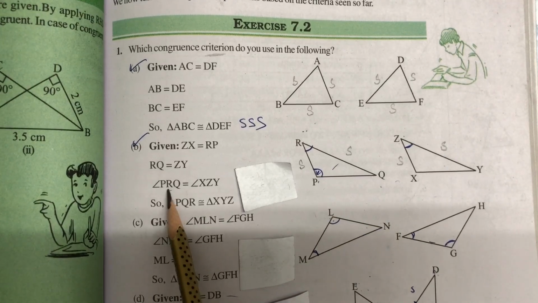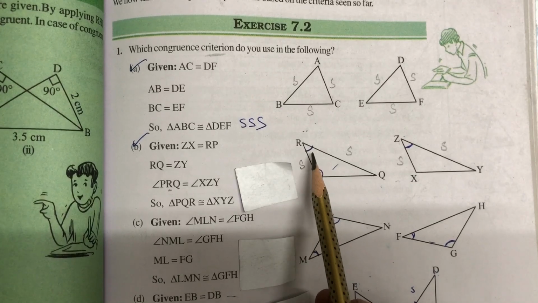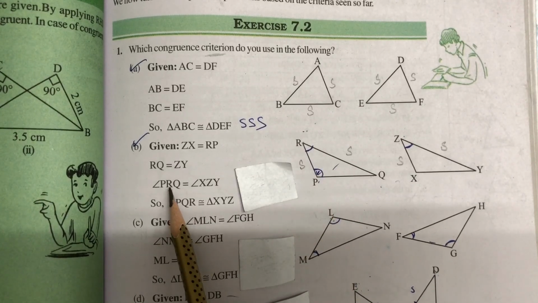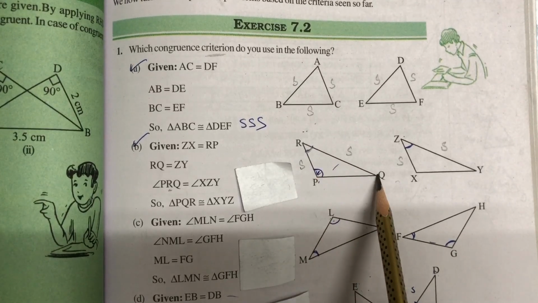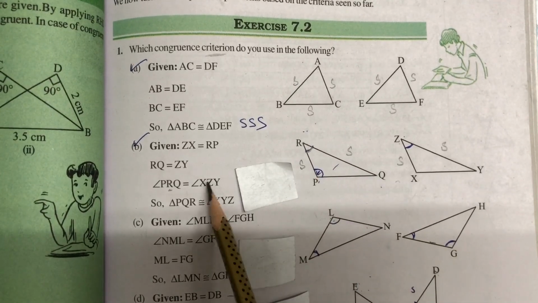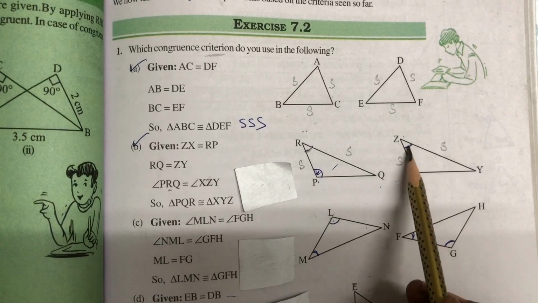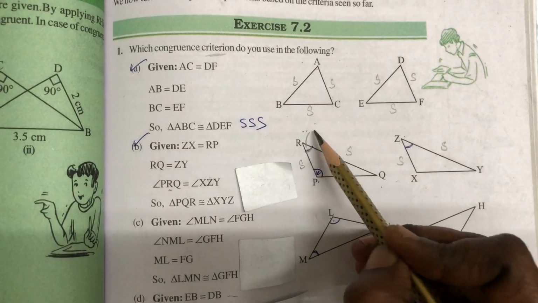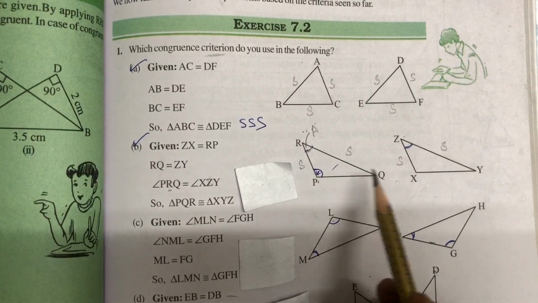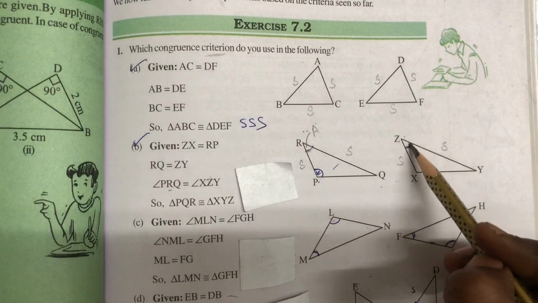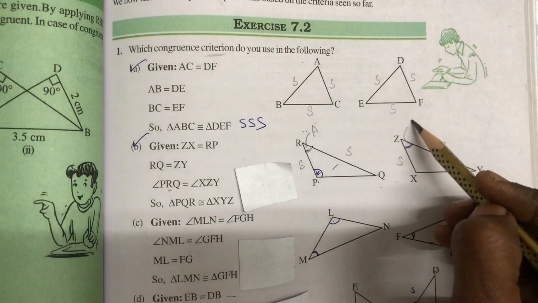See, the center vertex is where the angle is formed. So the center vertex is R here. So the angle is formed here, PRQ. Similarly, XZY, the angle is formed here. So angle PRQ is the same as angle XZY.